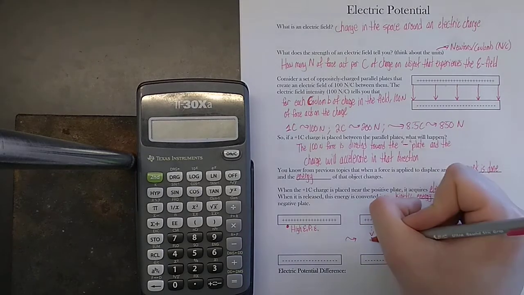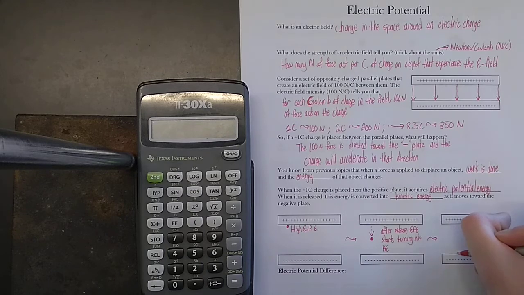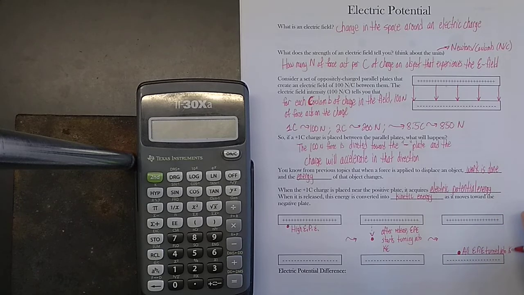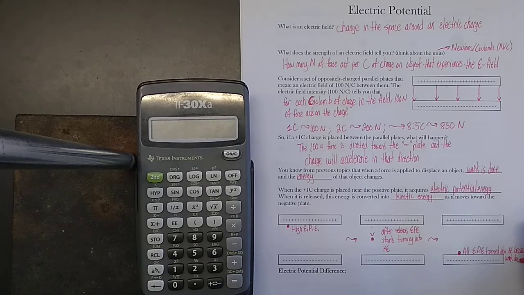And as it continues to move down, when it just about has reached this plate over here, now all electric potential energy has turned into kinetic energy because of the work done by the electrostatic force, Fe. The electrostatic force has done work to turn the electric potential energy into kinetic energy.